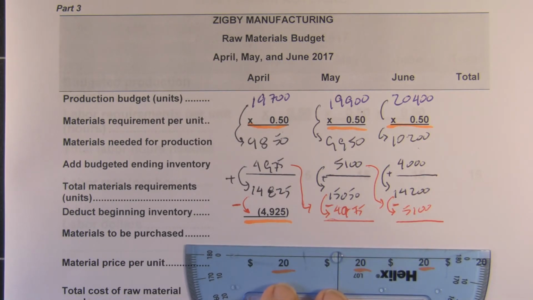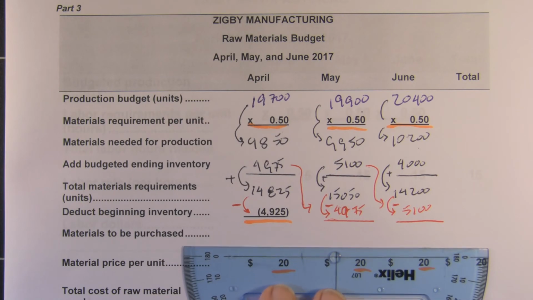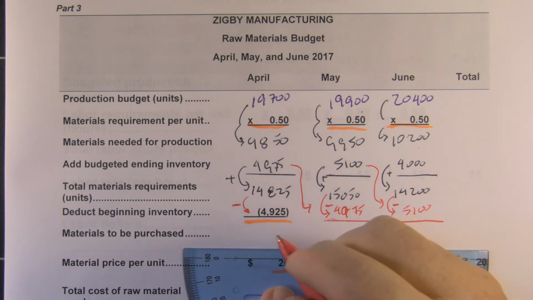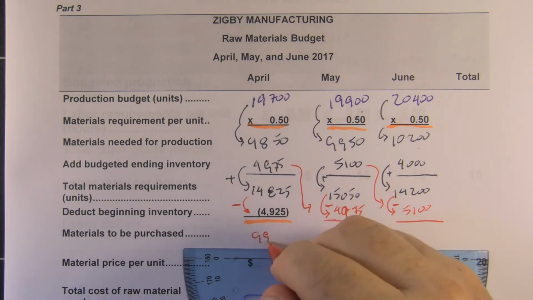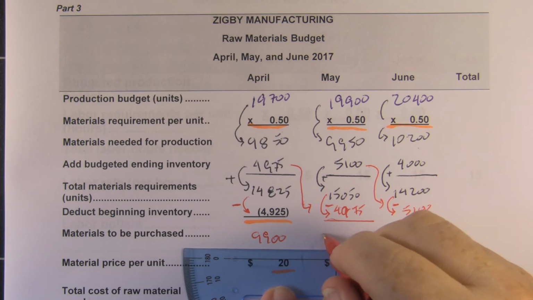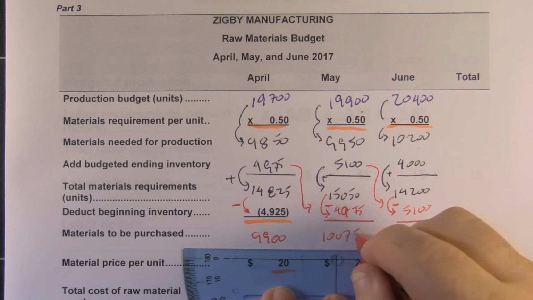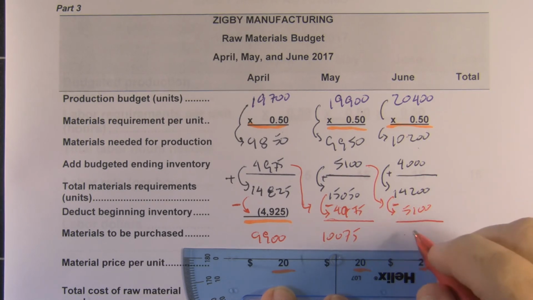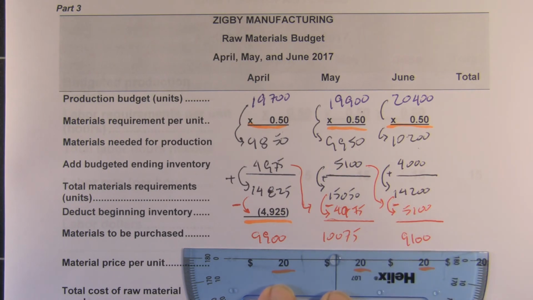So do the subtractions, or if you went to Philadelphia Public Schools, the takeaways, and we find that we need to purchase 9,900 units in April, 10,075 in May, and 9,100 for June. That's how much we're going to need to purchase.